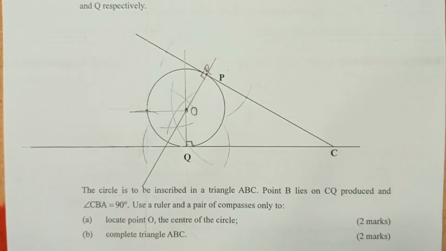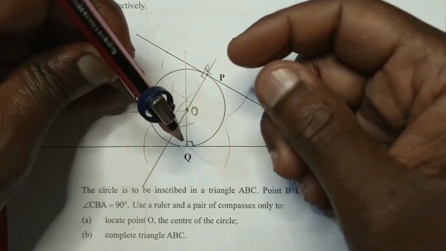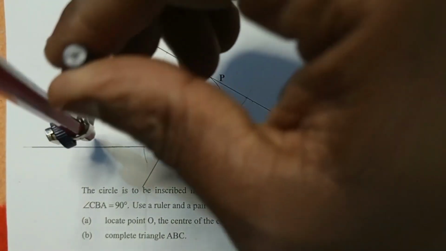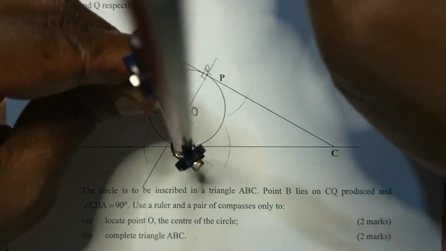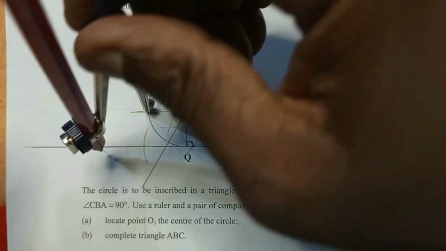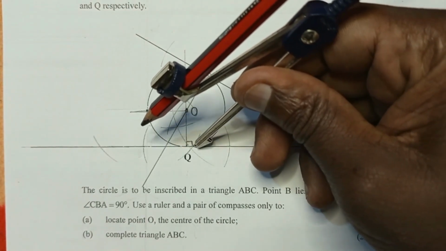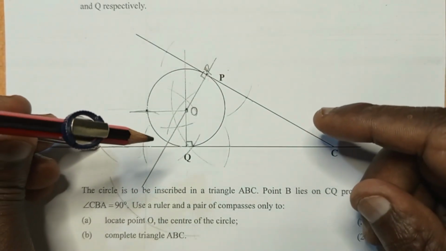So I'll stand at this point Q, and then I drop a perpendicular. I mark that arc there and another arc here. So I want to drop a perpendicular to obtain B. So stand on this arc, and then using a suitable radius, mark an arc there, and then stand on this point, and then cut that arc.